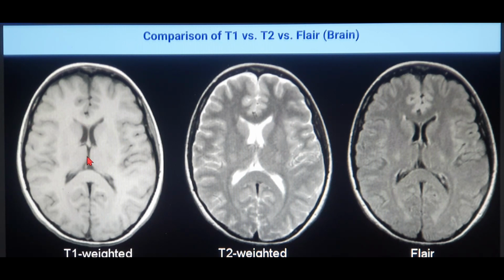So in the T1 section, the CSF is always going to be dark because it's for the anatomical study. The CSF is always going to be dark in T1, and as you can see over here, this is the ventricle. The CSF will always be bright white in case of T2, unless it's a FLAIR image.